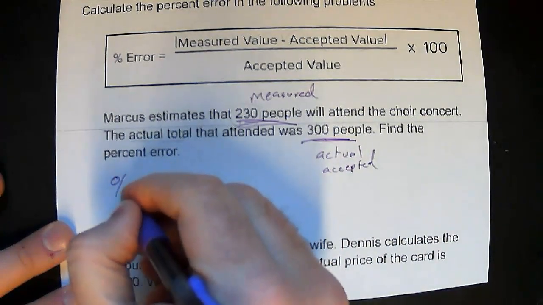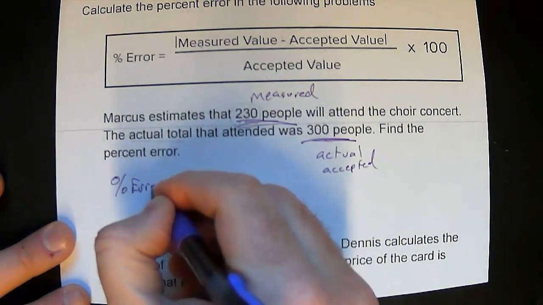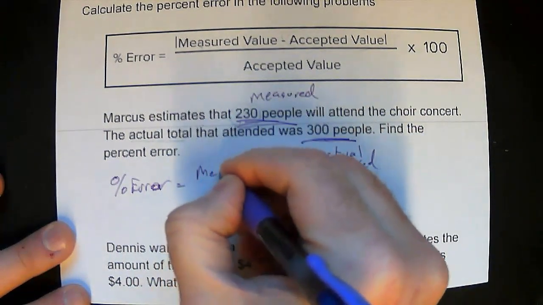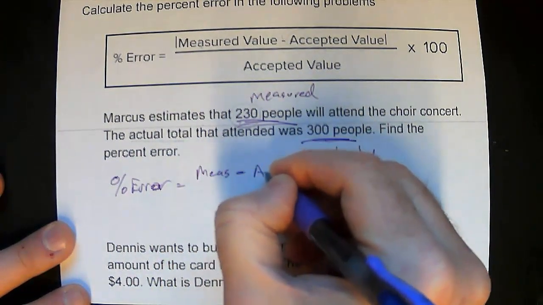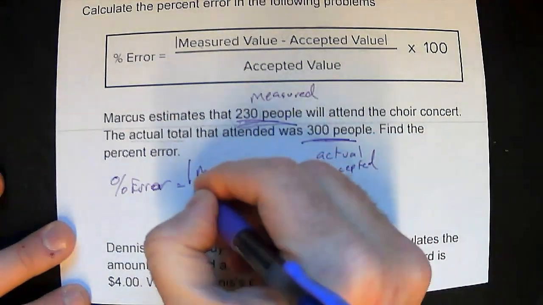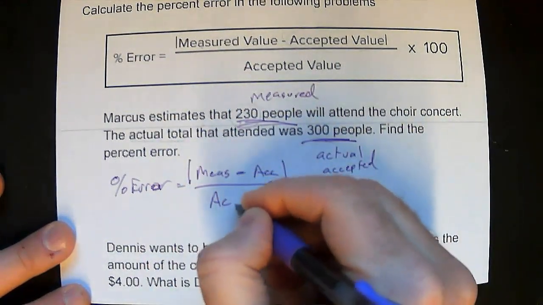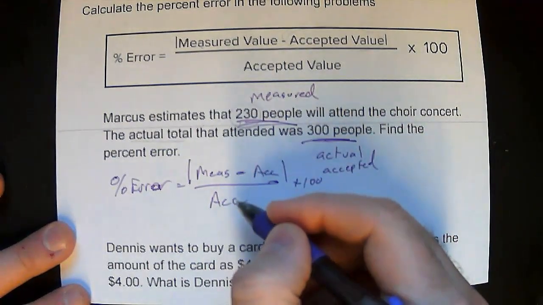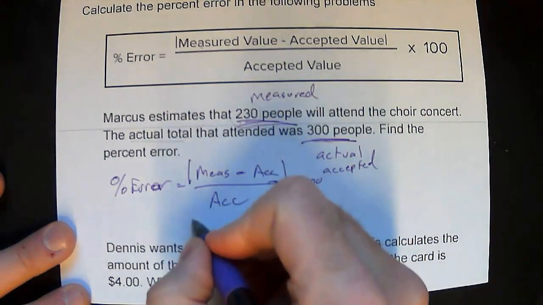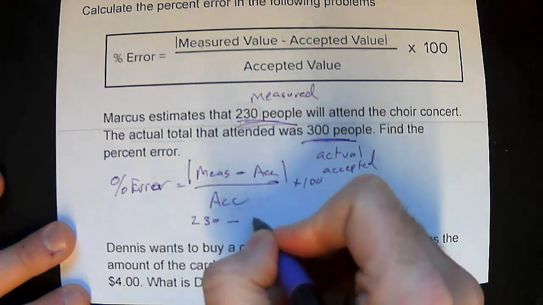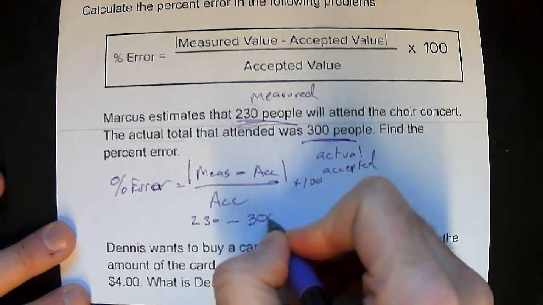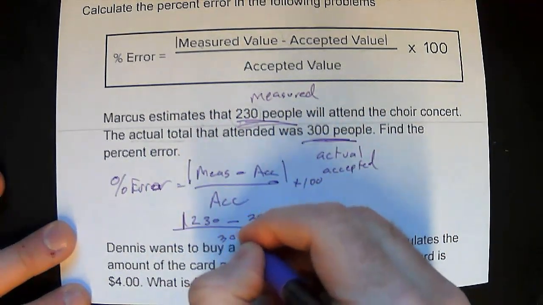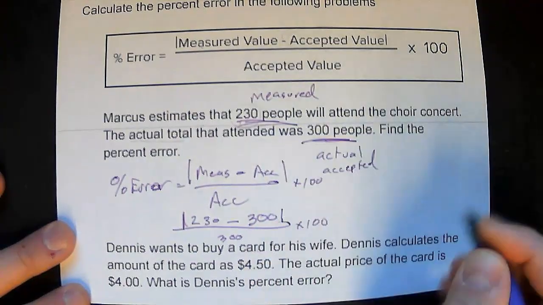So we know percent error equals measured minus accepted, and the absolute value of that, over the accepted value, times 100. And so the measured value is 230 minus the accepted value of 300, the absolute value over 300 times 100.